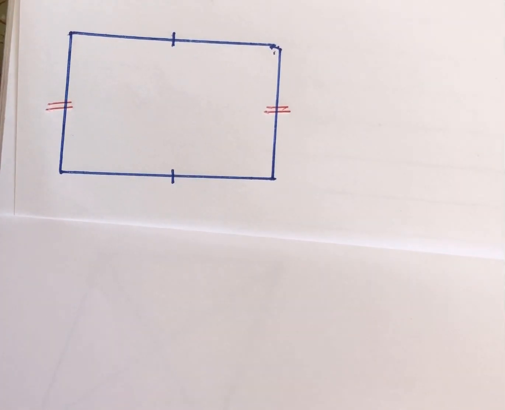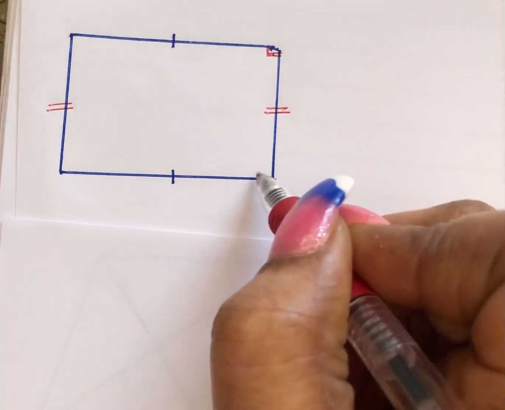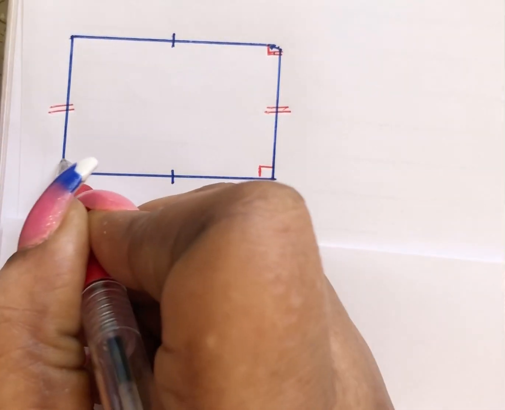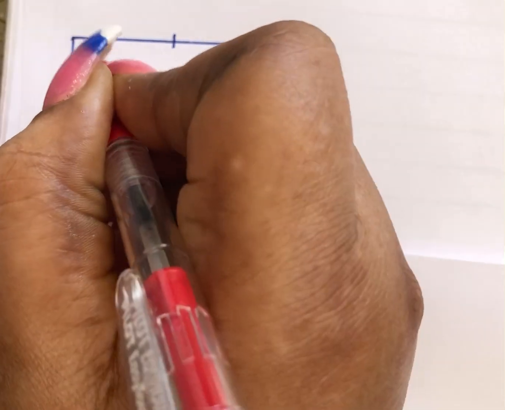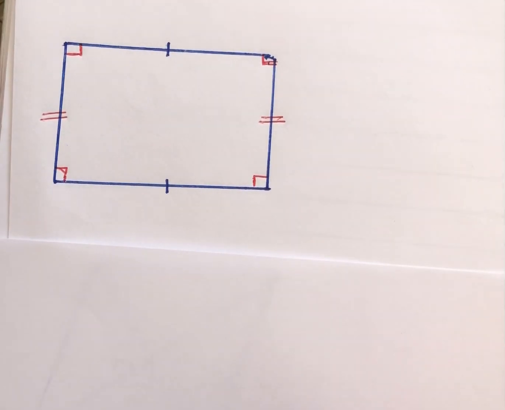This particular quadrilateral, like all of the others, has 4 angles. Each angle is 90 degrees. So I'm getting closer to your answer, your determination of the type of quadrilateral you are looking at. Because we know all quadrilaterals add up to 360.